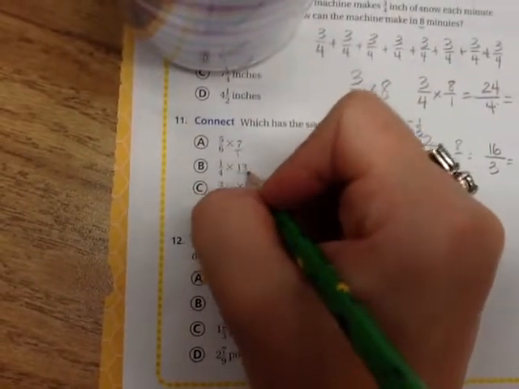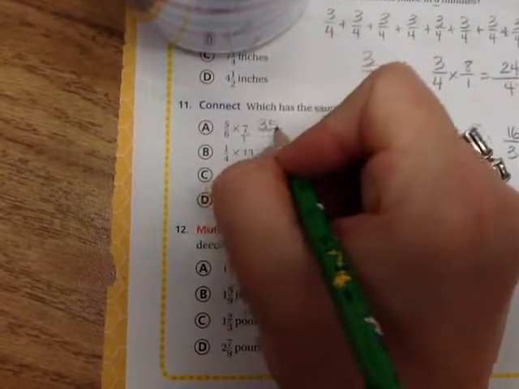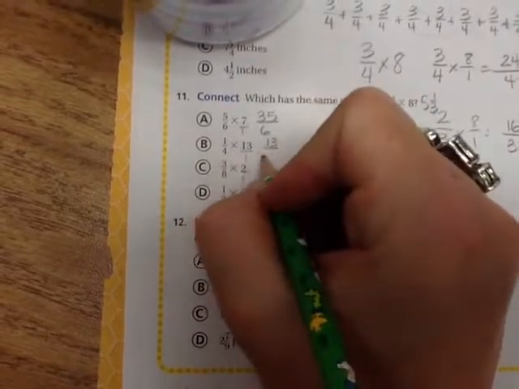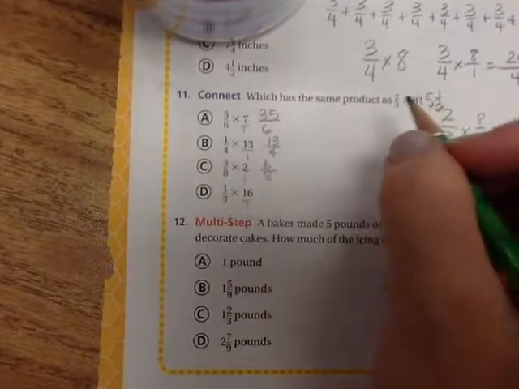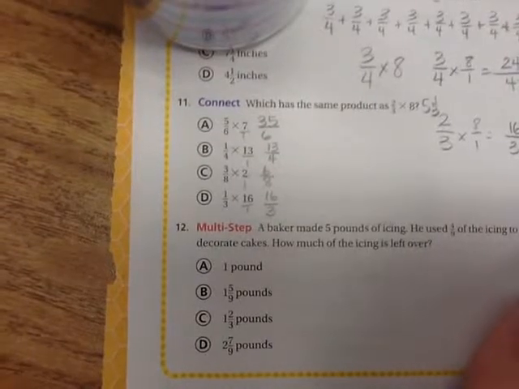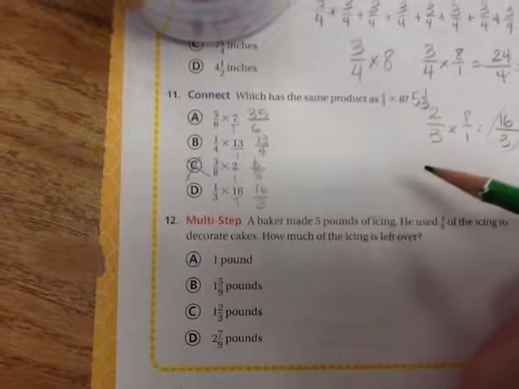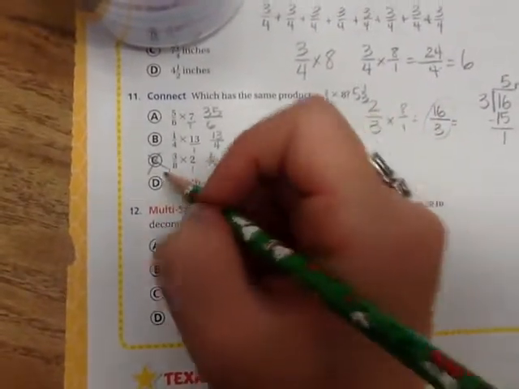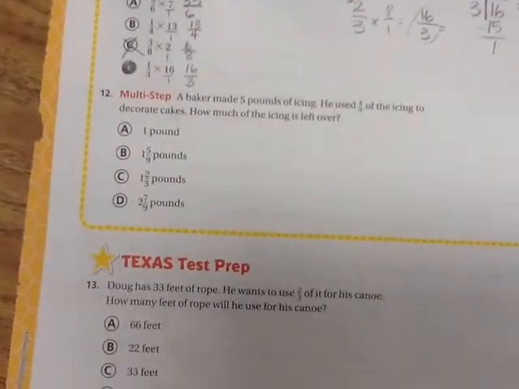Right? So this means I'm going to put all these under 1. 5 times 7 is 35 over 6. This one is 1 times 13 is 13. That's 4. 3 times 2 is 6 eighths. And 1 times 16 is 16. 3 times 1 is 3. Well, I know this one doesn't work. Oh, look. Right here. Perfect. 16 over 3. 16 over 3. That works. Perfect.